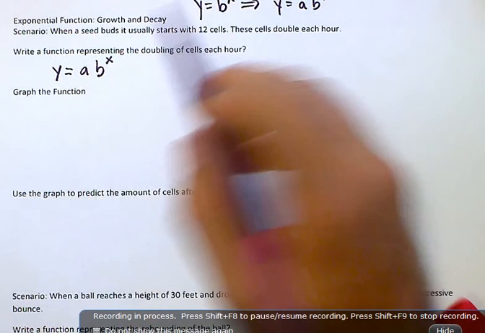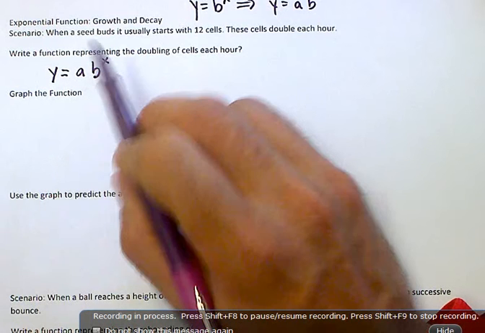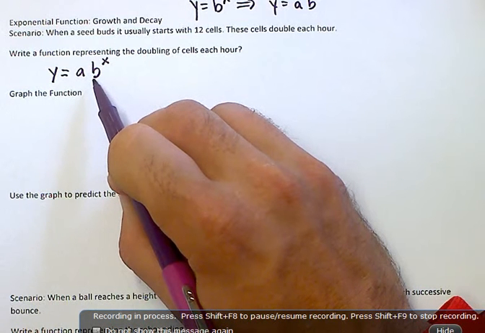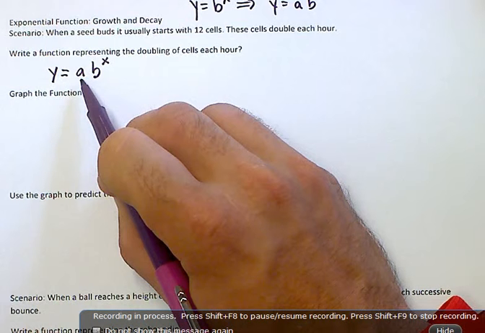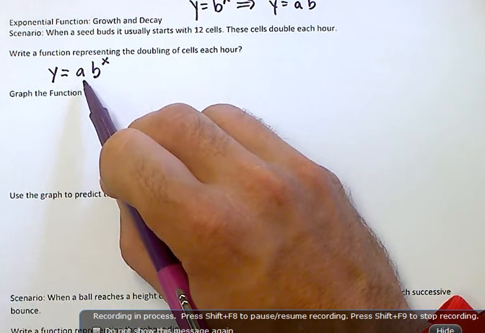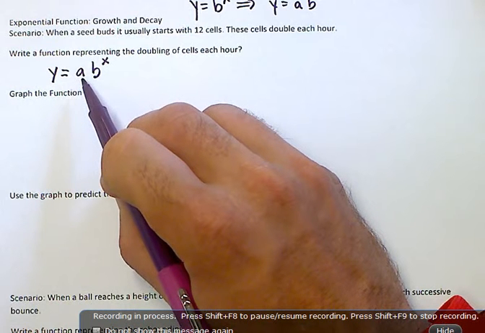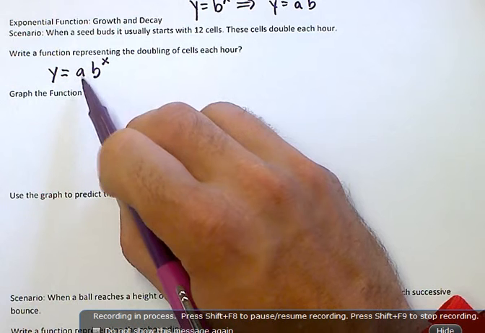This is usually your time. This is usually your rate as far as growth and decay, and then this is usually, almost, you could think of this like a y-intercept. It's what you're starting with. It's the piece that it's having an effect on.